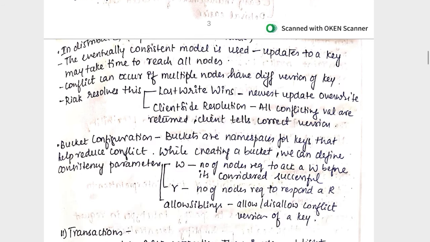Okay. Next we have the bucket configuration. Buckets are the namespaces for the keys that help to reduce key conflicts or key collisions. While creating a bucket, we have to define the consistency parameters like W. W means the number of nodes that are required to acknowledge a write before it is considered successful. We have studied W, R, all these topics in the second module, right? So the same thing here. Next, R. R means the number of nodes which are required to respond to a read operation.